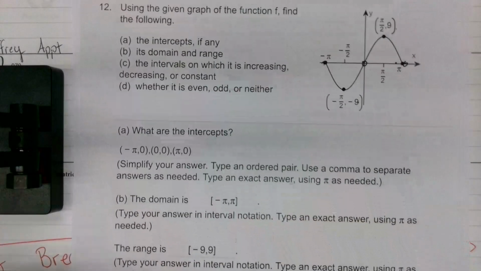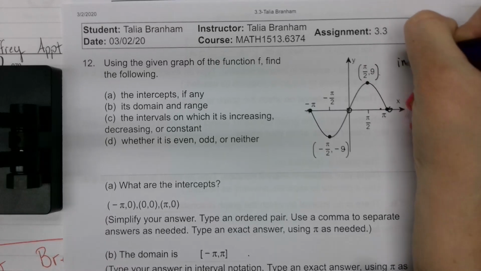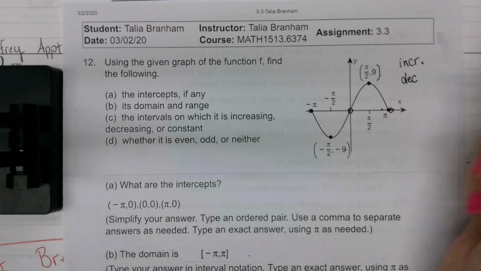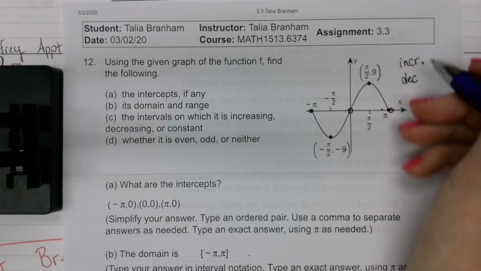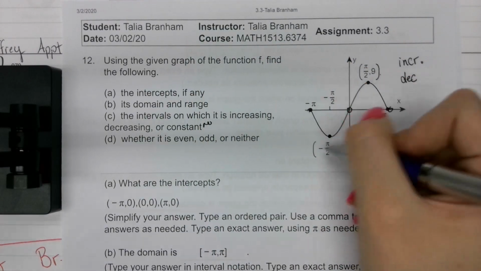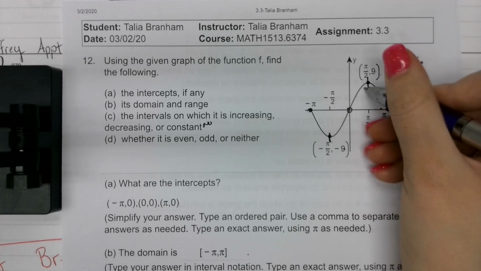And then our increasing and decreasing intervals, so I can write them over here. Increasing, I'm going to abbreviate, then decreasing. And then constant would be a flat line, and you can see there are no flat lines on this, so there's none on that one. So increasing, we're increasing from here to here, because we're going up from left to right.